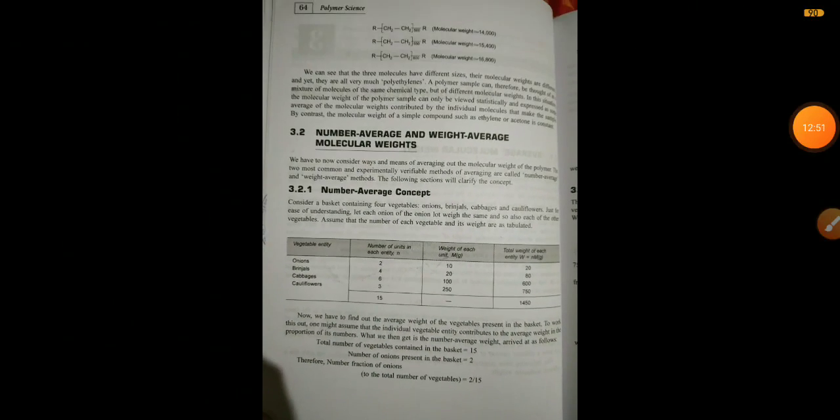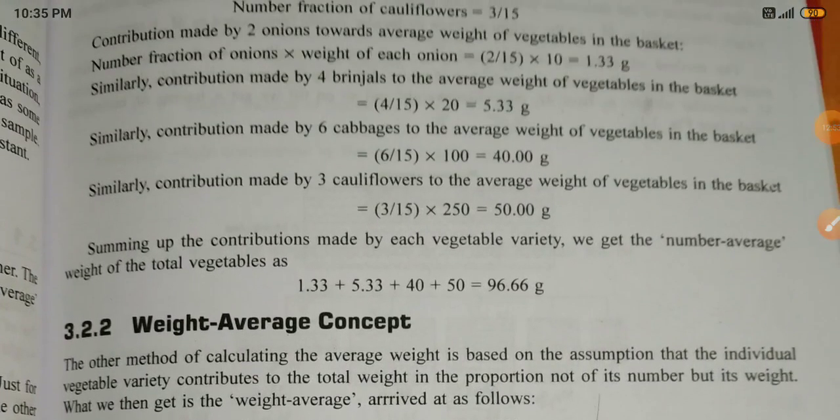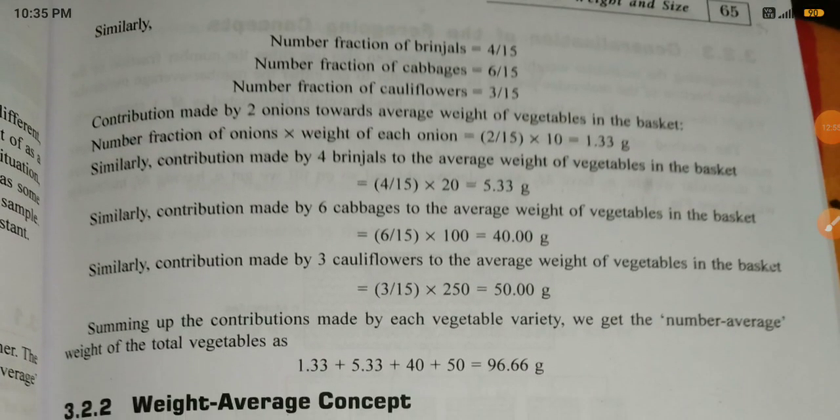Next, the calculations of the number fractions of brinjal 4 by 15, cabbages 6 by 15, cauliflower 3 by 15. The contribution made by 2 onions towards the average weight of vegetable in the basket is the number fraction of onion multiplied by the weight of each onion. 2 by 15 multiplied by 10 is equal to 1.33 grams.